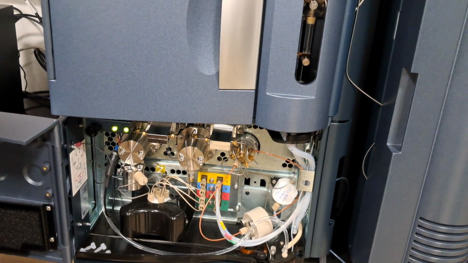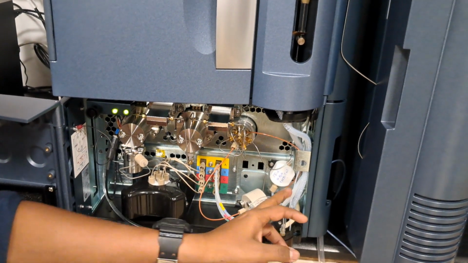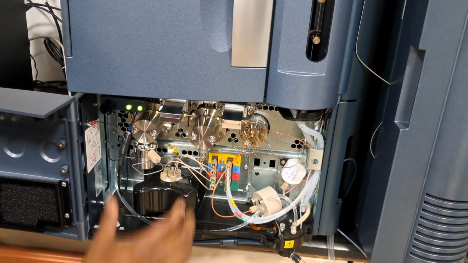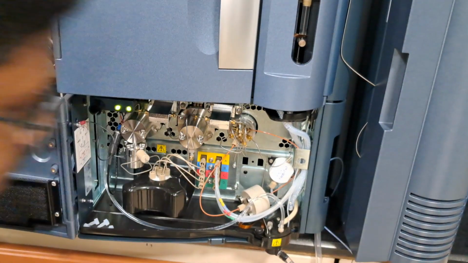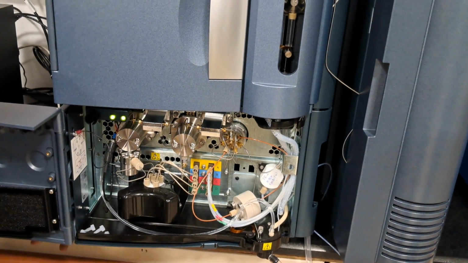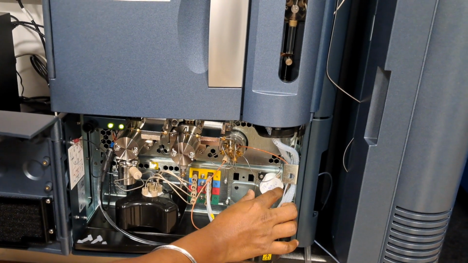The first one is seal wash, and this one is for pump priming. What is the difference between priming and wash? See, it is called seal wash actually.